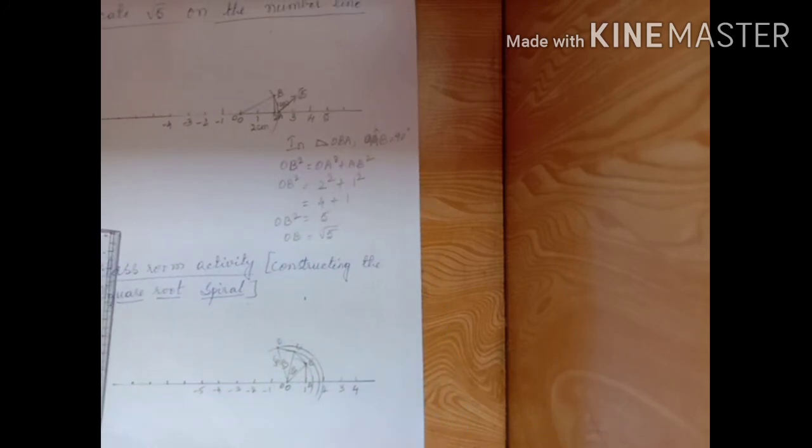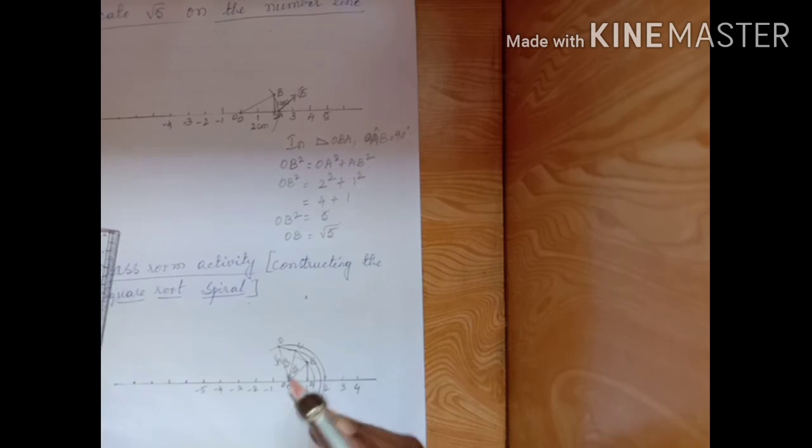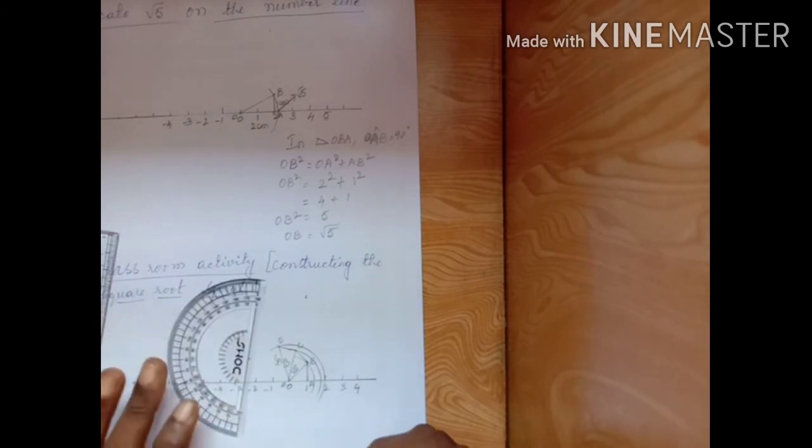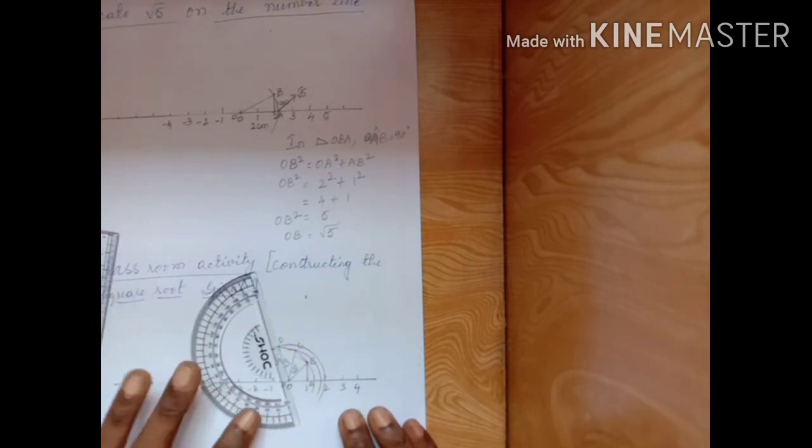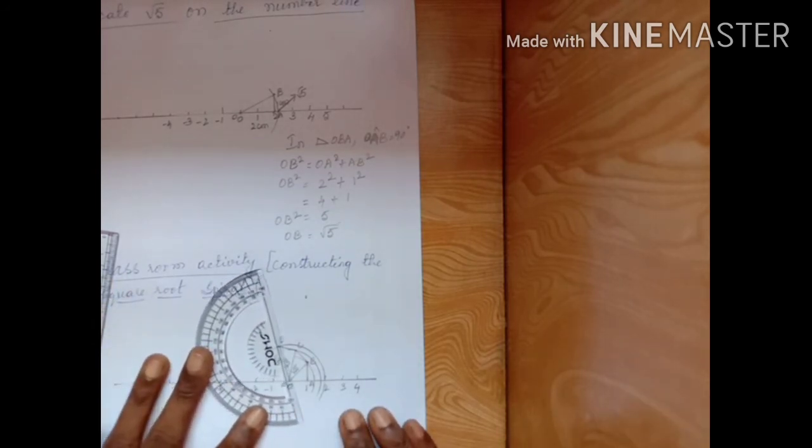Okay children, next, what is next? See children, this is nothing but the square root spiral. Okay, now how to do next? Square root of 4 over, next comes what? Next is square root of 5, children.